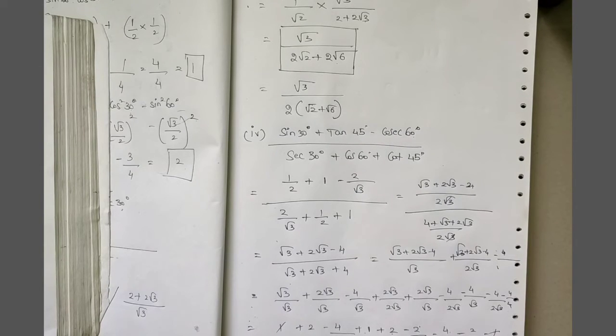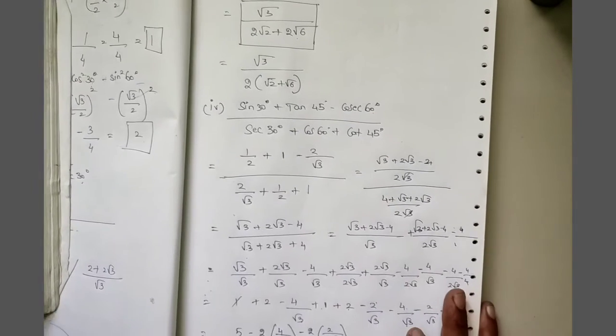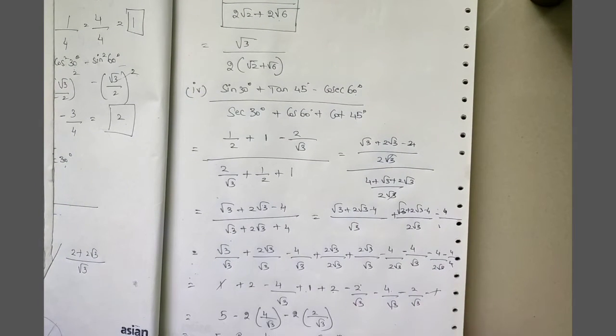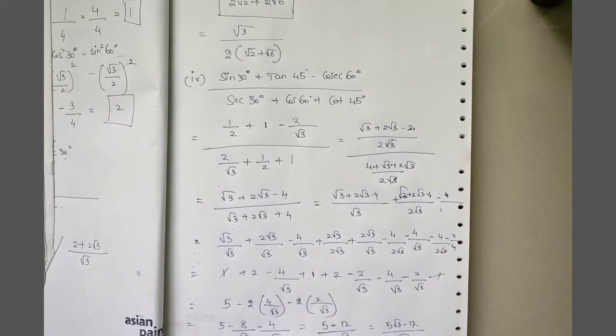So 5 minus 8 by root 3 minus 4 by root 3, which is equal to 5 minus 12 by root 3. I think this is the maximum answer we can derive. Or else we can take this LCM, which will be 5 root 3 minus 12 by root 3. This can be the maximum answer we can derive.